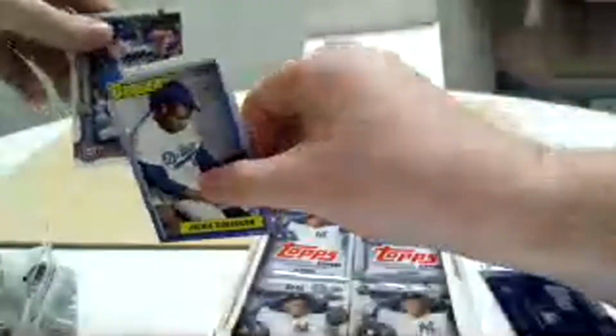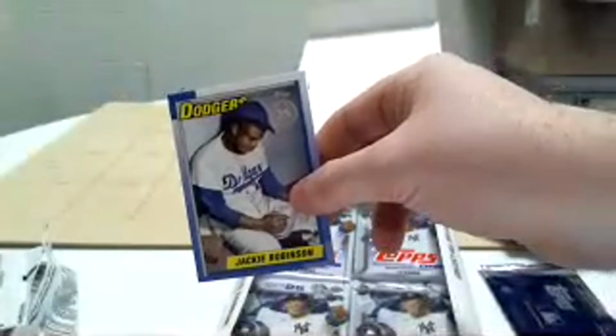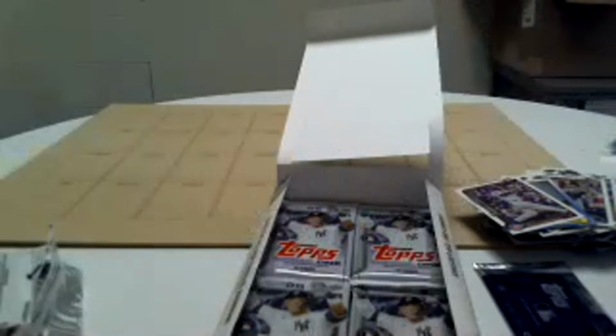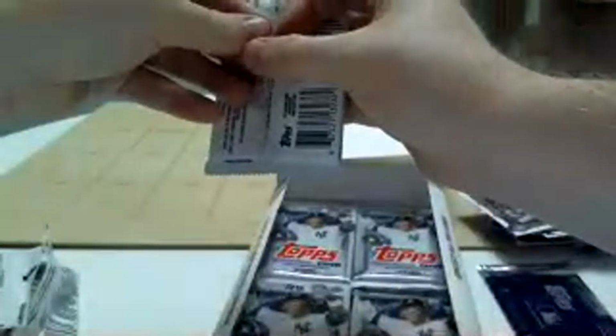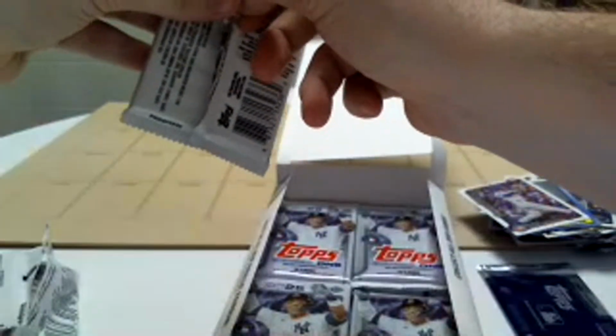Ooh, Jackie 35th anniversary. Oh, sorry. And PCA Future Stars. All right. Sorry, I thought somebody sent a Discord message. Ugh. All right. Here we go. Next pack. Come on. We gotta get an autograph sometime soon here, or at least a relic card. Come on.